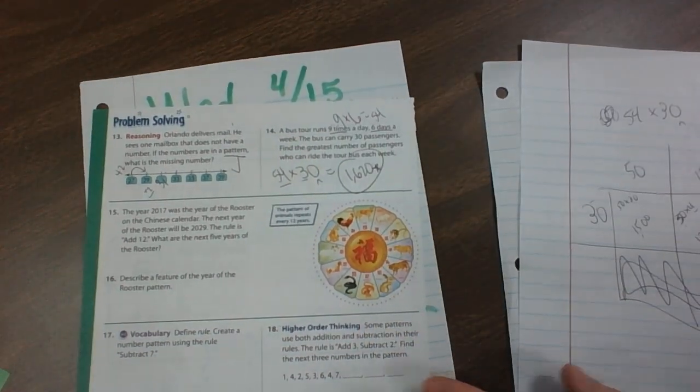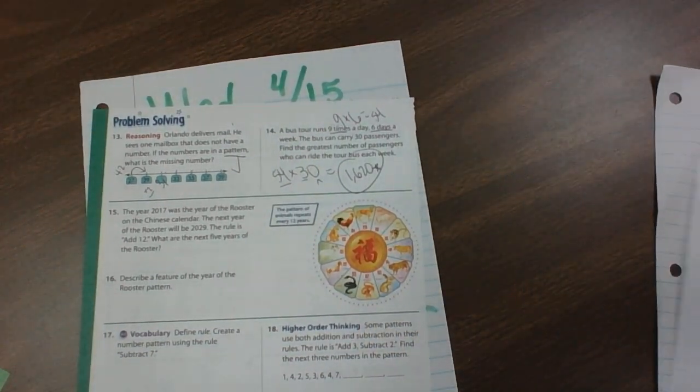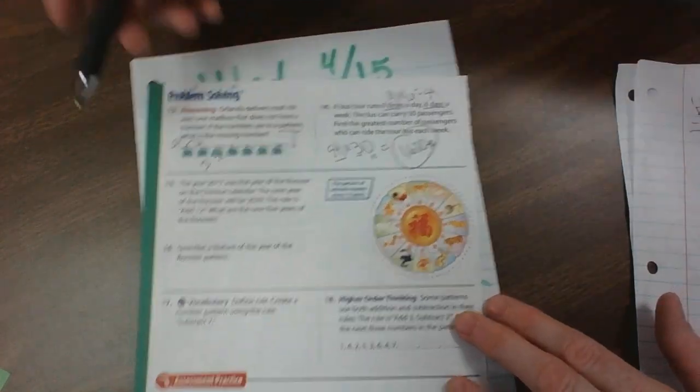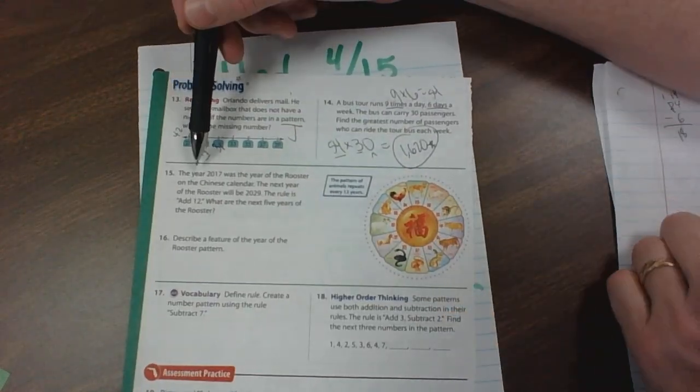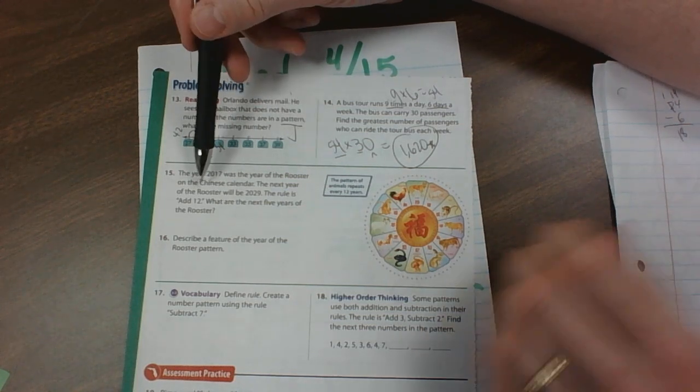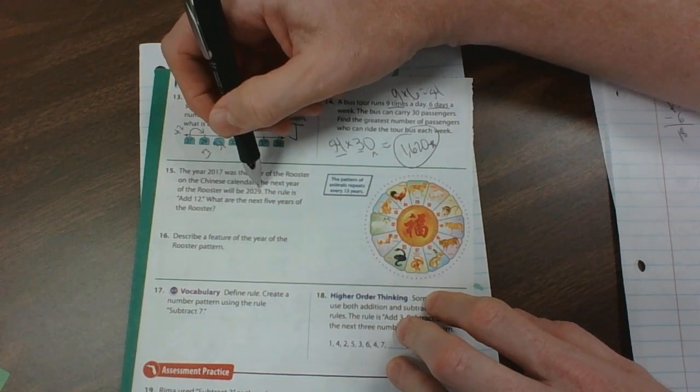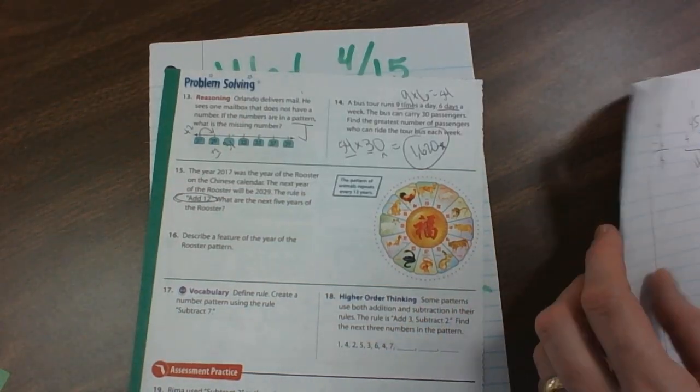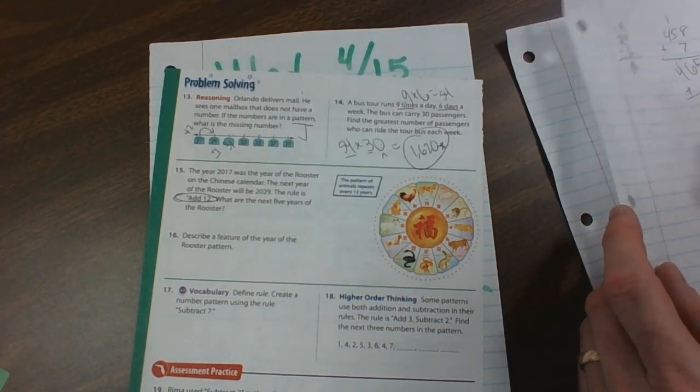All right? Okay. Now, number 15 takes us back to this lesson. The year 2017 was the year of the rooster on the Chinese calendar. The next year of the rooster will be 2029. The rule is add 12. So what are the next 5 years? So we're just going to keep adding 12.